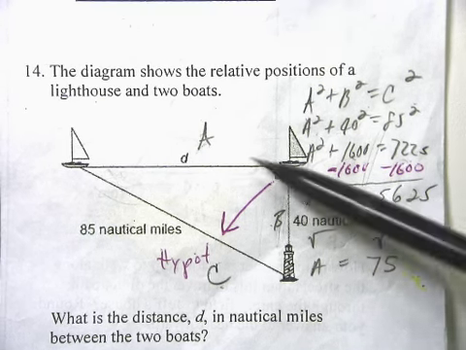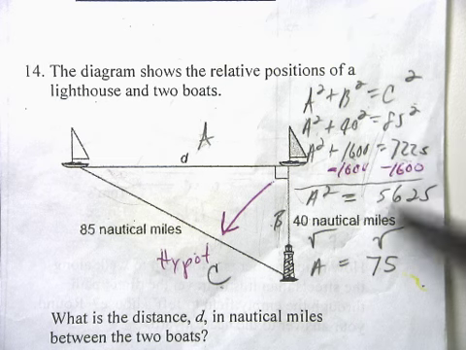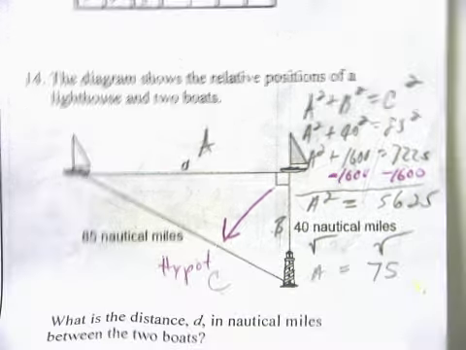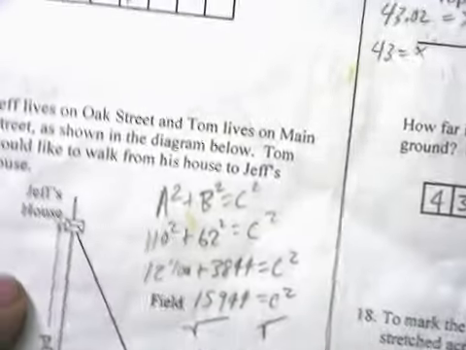So when you do a squared plus b squared, you get c squared. Here you can see what I did. I take the square root at the end, and a is equal to 75. If you made a mistake, it was probably on your approach. Pause this video and look at the calculations for the Pythagorean theorem. Let's move on to question number 15.